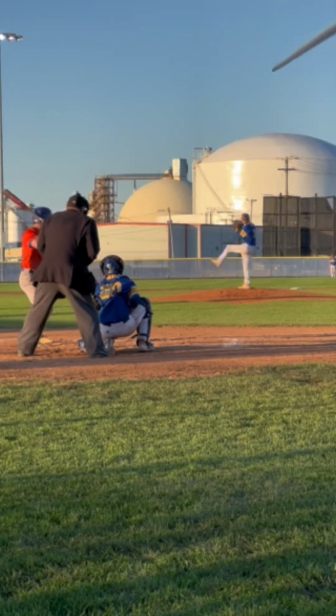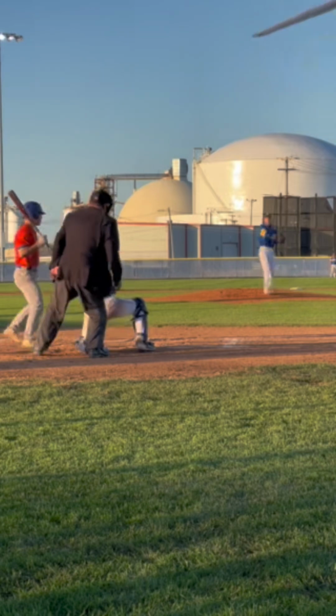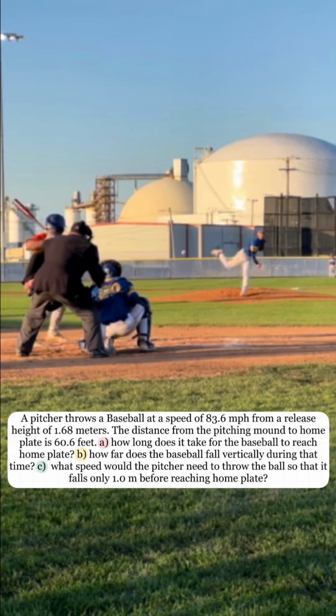Today I'm going to solve a three-part physics problem about a baseball pitch using kinematic equations. Here's the problem statement. A pitcher throws a baseball at a speed of 83.6 miles per hour from a release height of 1.68 meters. The distance from the pitching mound to home plate is 60.6 feet.